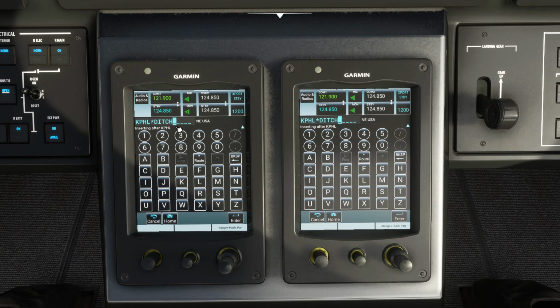That star signifies between each waypoint. So airport to ditch. And if you wanted to continue to add waypoints, let's just say we had more direct tos, then you would hit this route button and you could just keep going and enter all your waypoints right here without ever leaving this window.